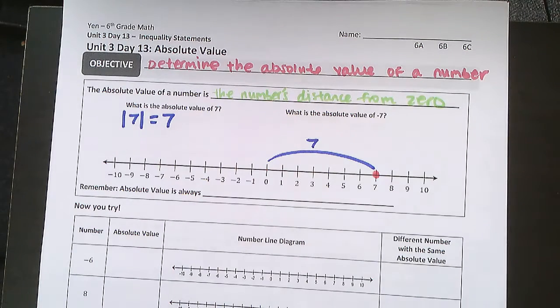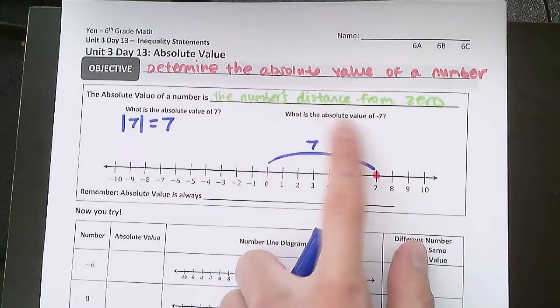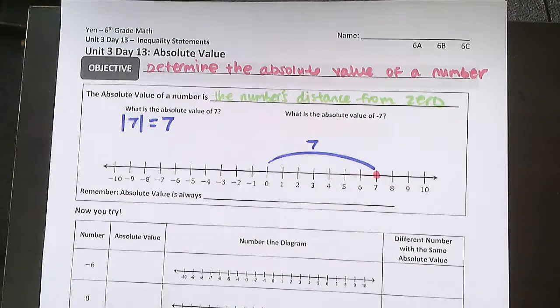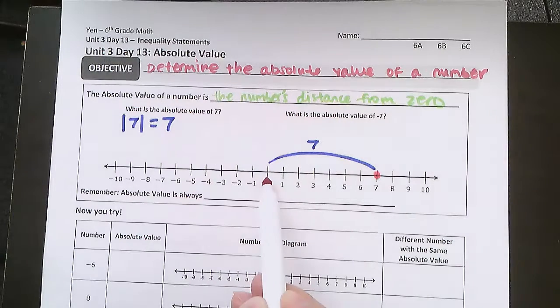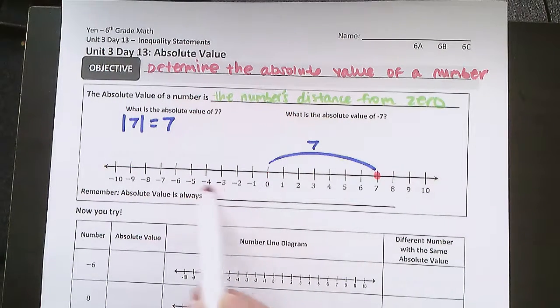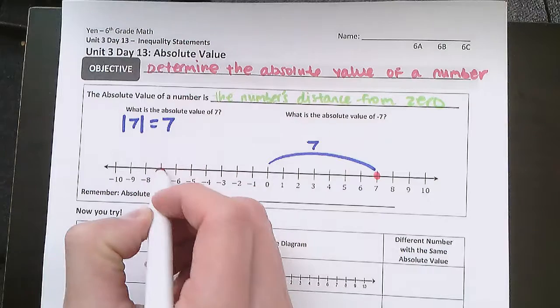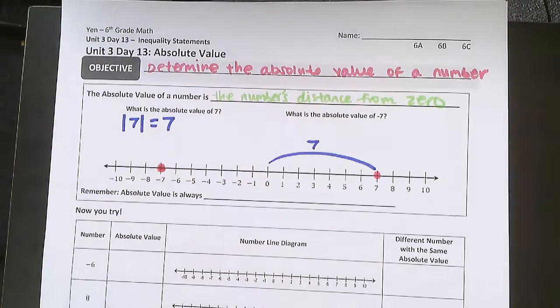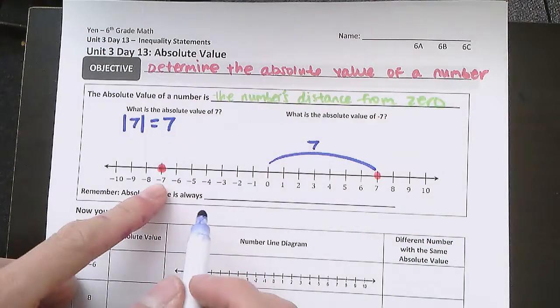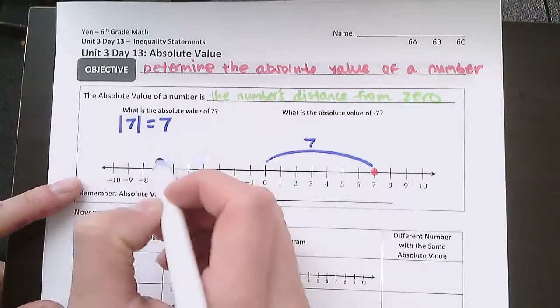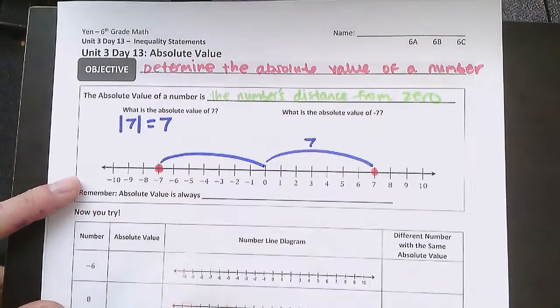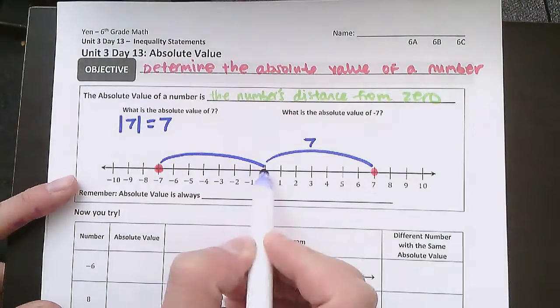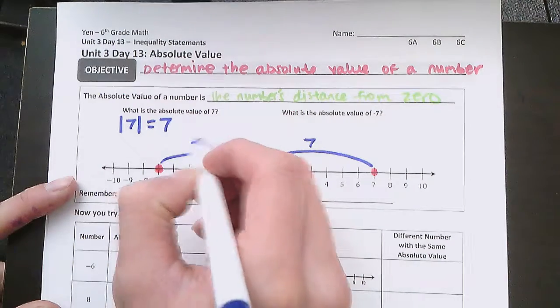Now what about negative numbers? What is the absolute value of negative 7? Let's find negative 7 on our number line. 0's here. Negative numbers are to the left. Negative 7 is going to be right here. And let's find the distance between negative 7 and 0. Well, it goes from here to 0. And this distance is 7.